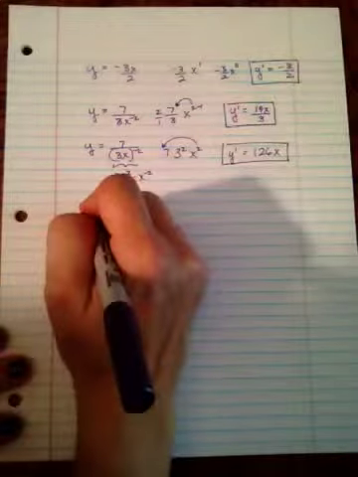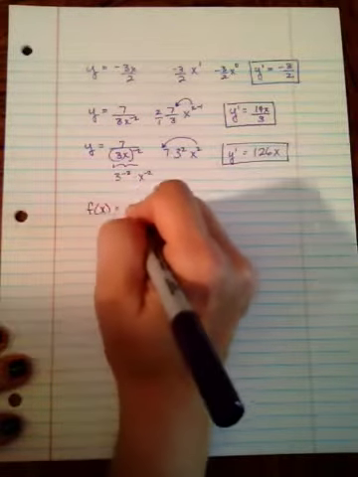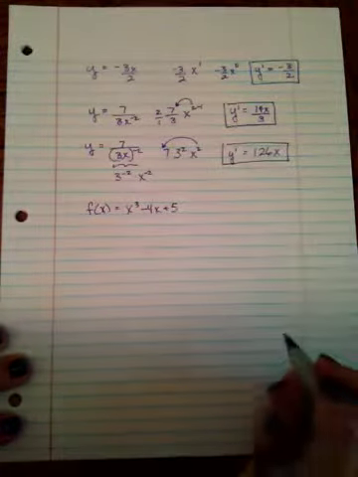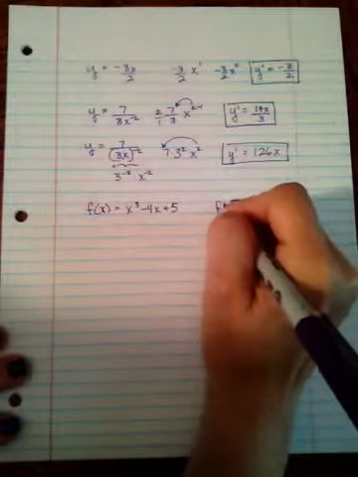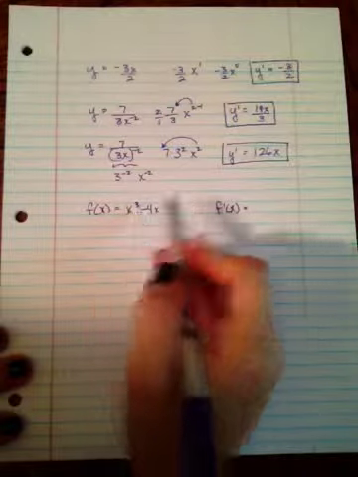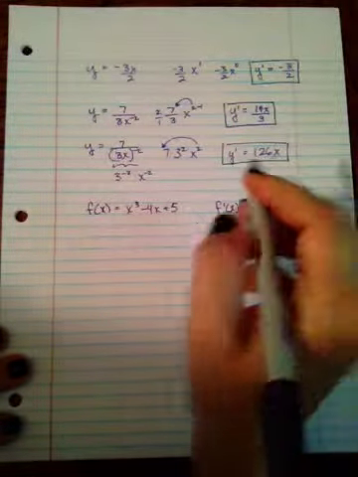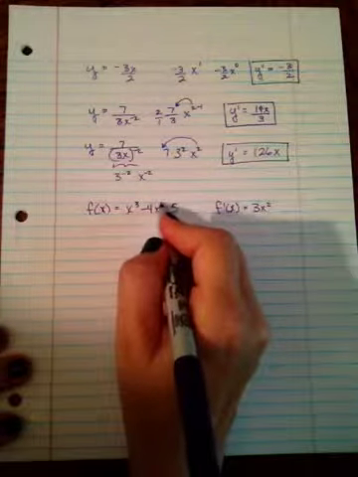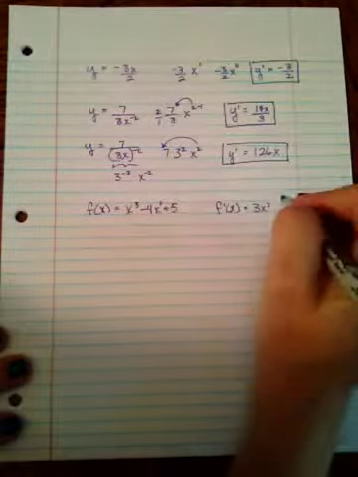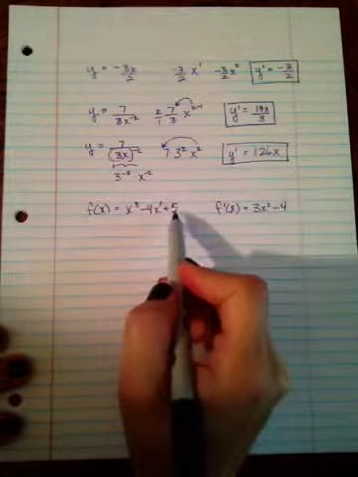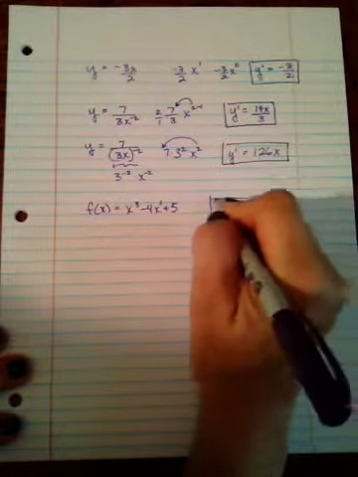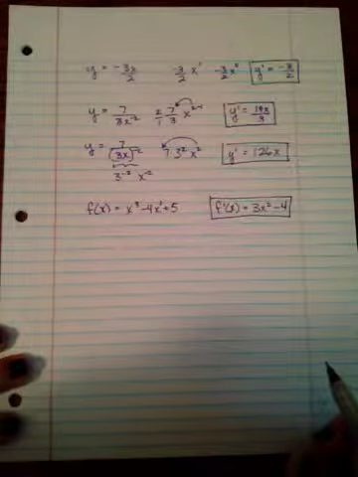For our next problem, what if you have multiple terms? Then you just do this one term at a time. So I'll say f prime of x equals, and the derivative of x cubed, multiply down, subtract 1, is 3x squared. The derivative of negative 4x, this is an x to the first, so multiply down is negative 4x to the 0, which is just negative 4. And the derivative of 5 is 0, 5 is a constant. So our derivative is f prime of x equals 3x squared minus 4, and that problem is done.